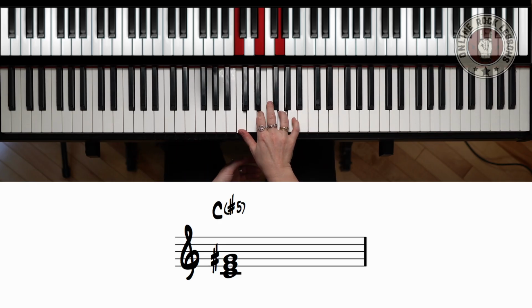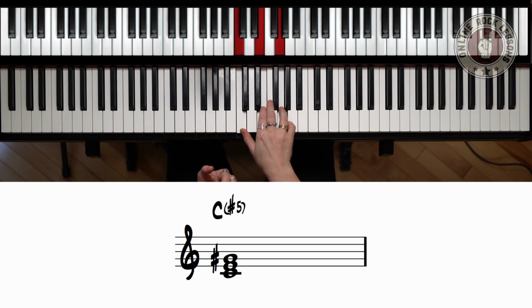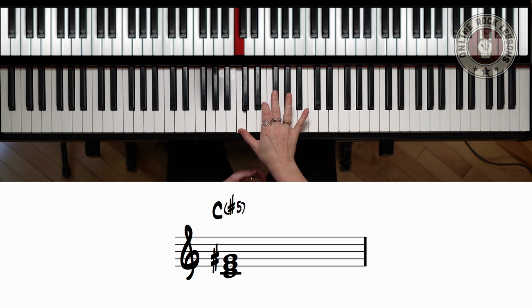Alright, and we have one last to talk about, and it's going to be the augmented chord. An augmented chord is going to have a major third, and for the augmented, we're actually going to go with a sharp 5. So you might see the symbol augmented or sharp 5. It's actually the same thing. So C major, sharp 5, and we get the C augmented chord right here.